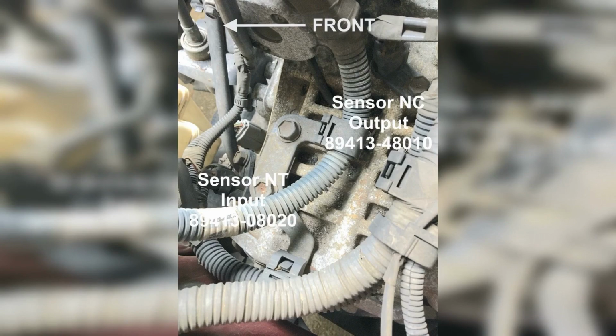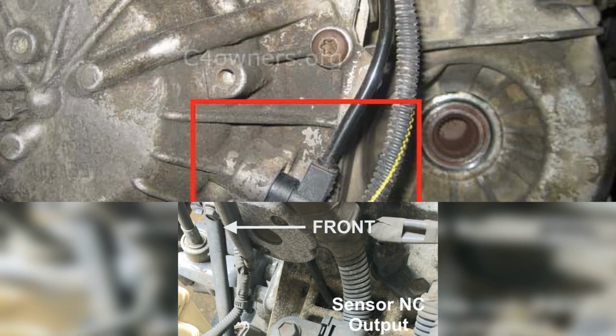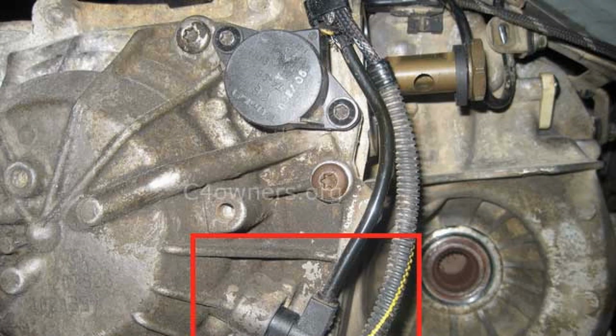Causes of the error. The P0717 code could mean that one or more of the following problems have occurred: damaged wiring harness or connectors, faulty input speed sensor, faulty output speed sensor, faulty shift solenoid valve, the ATF transmission fluid is contaminated, low transmission fluid level, PCM fault or PCM programming error.